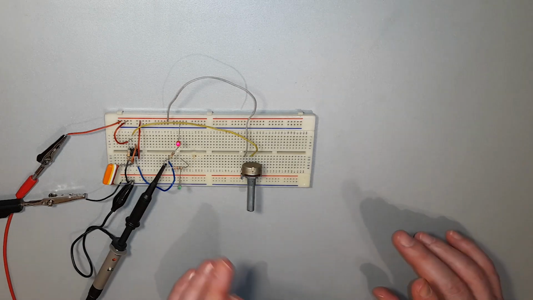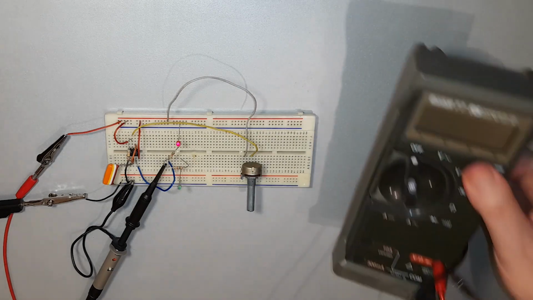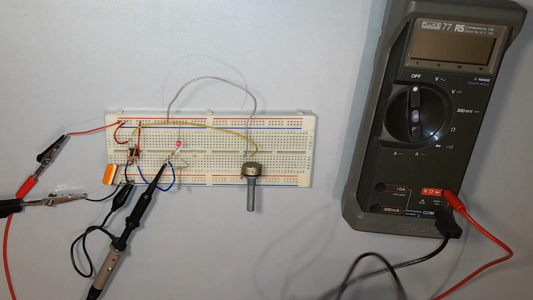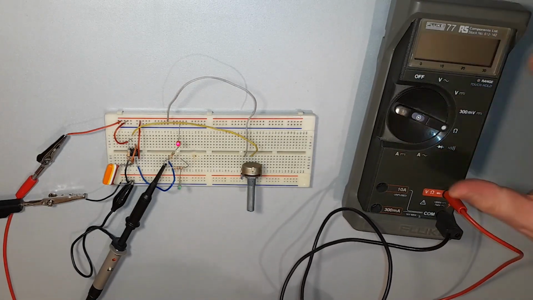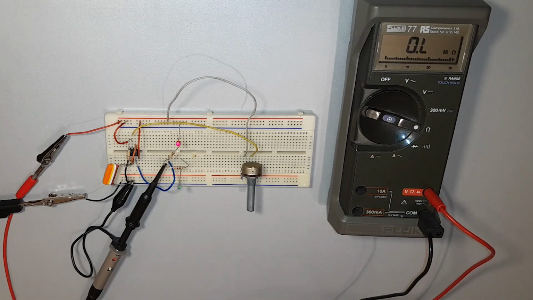So it's tripped. We're now going to get our meter again. Set this up for ohms, and we are going to measure this resistor again.